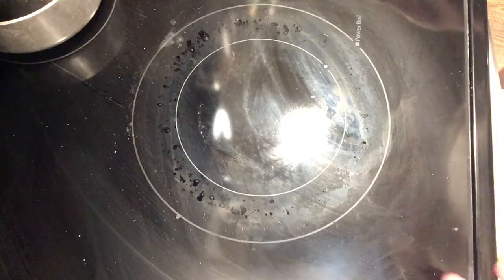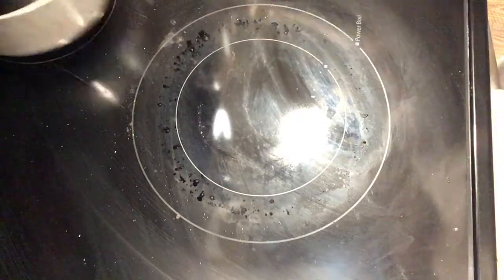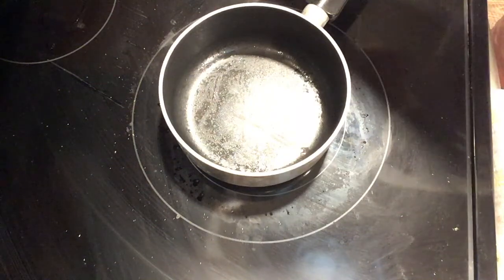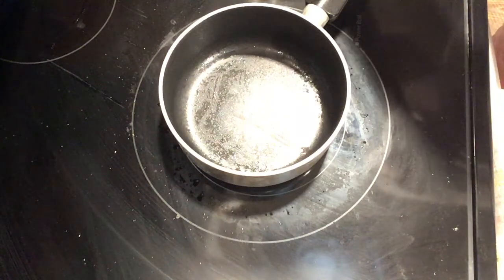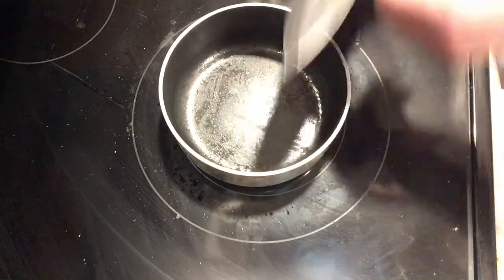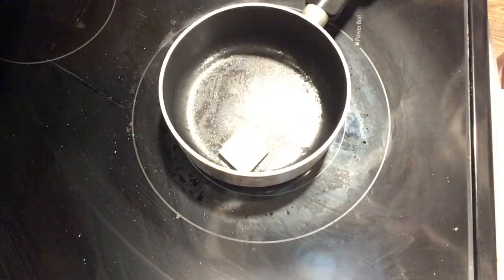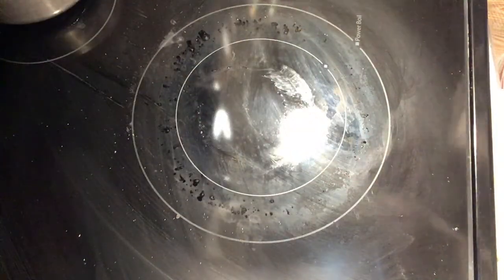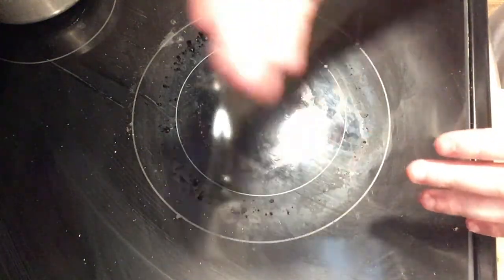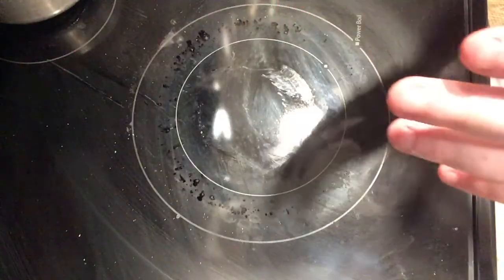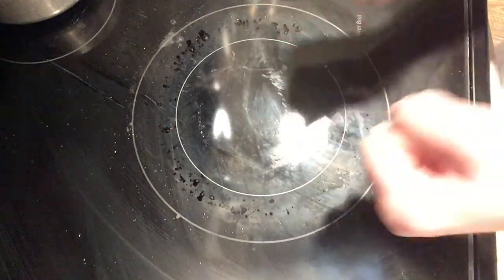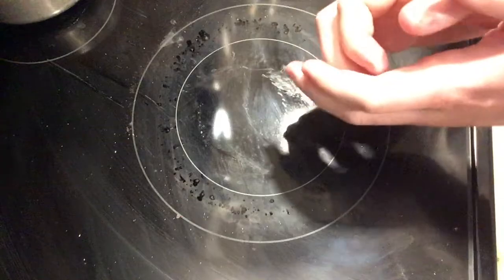Alright, so here we are at the stove. We have my stove, we have a little saucepan, and we have a little piece of butter. So, first off, what we're going to be looking at is the transition from solid to liquid to gas. In the state of solid, we can see that our object is at its most dense point. All the particles are closest together.